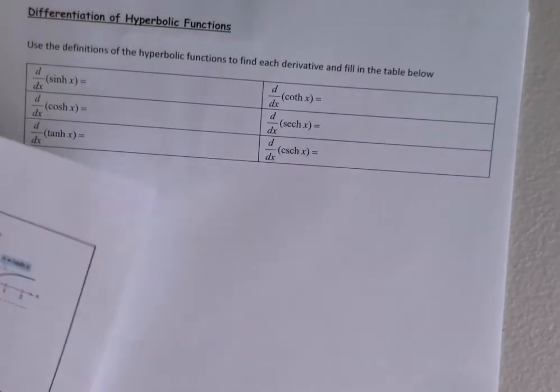So that's verifying identities. Didn't think that was going to come back to haunt you, did you? All right.